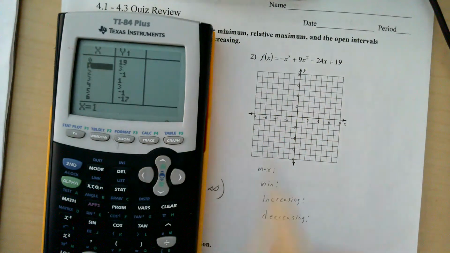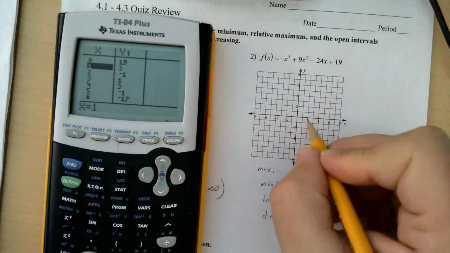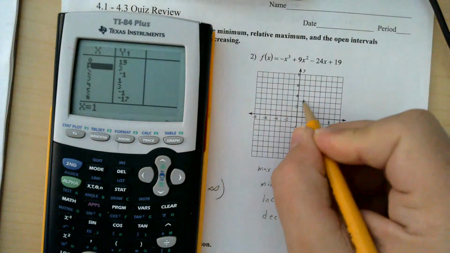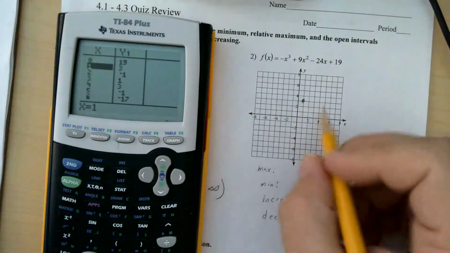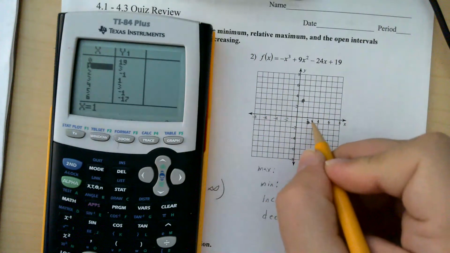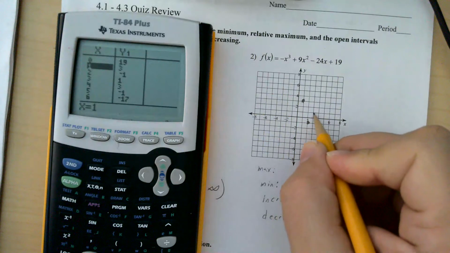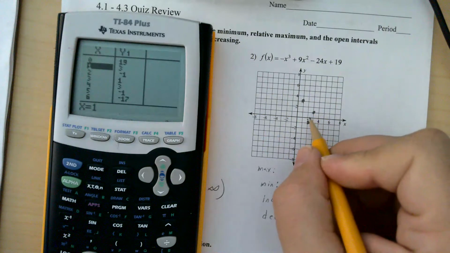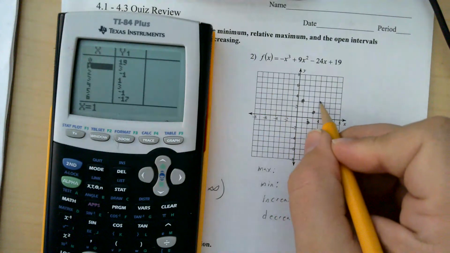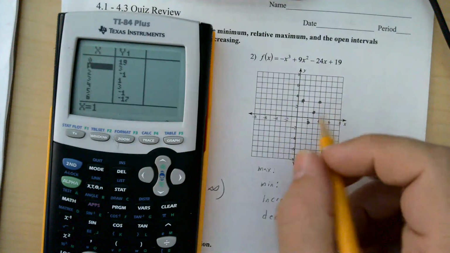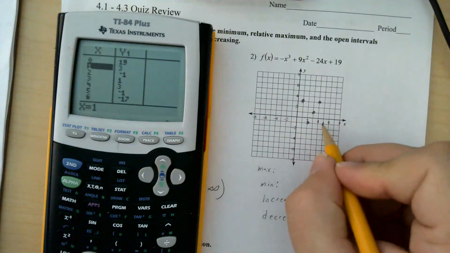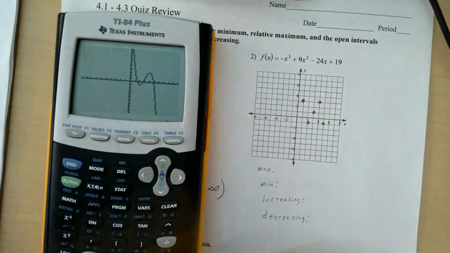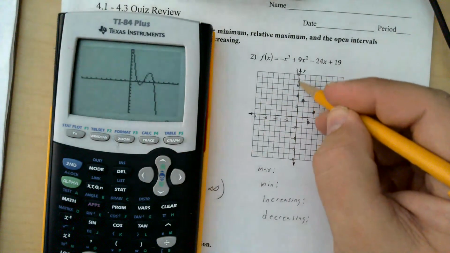And the first point we can plot, it looks like (1, 3). And then (2, -1), (3, up 1), (4, 3), and what? (5, -1). And then all I need to do is connect these dots.